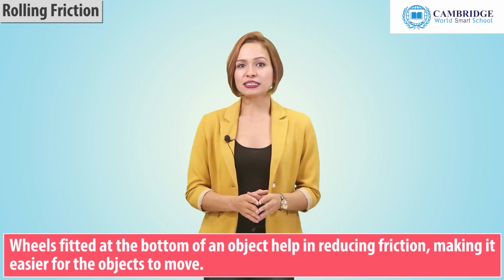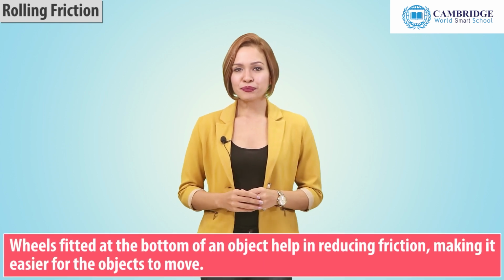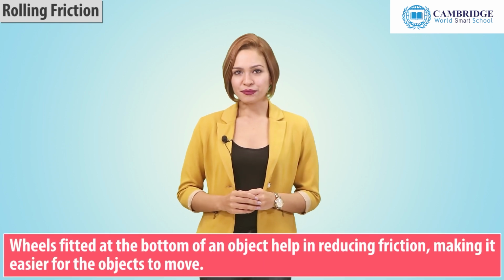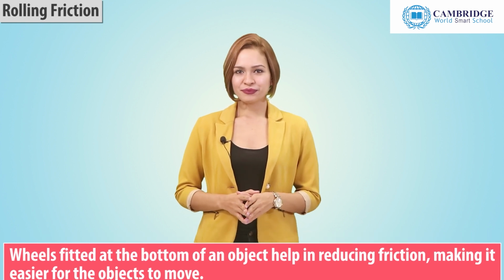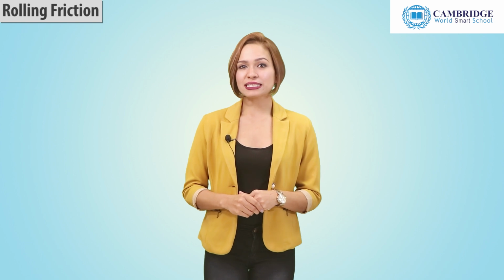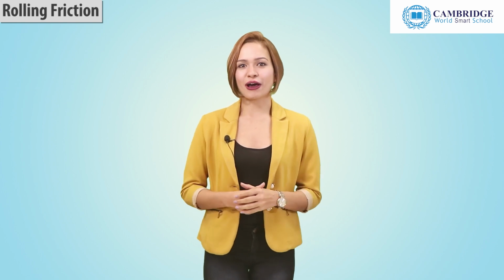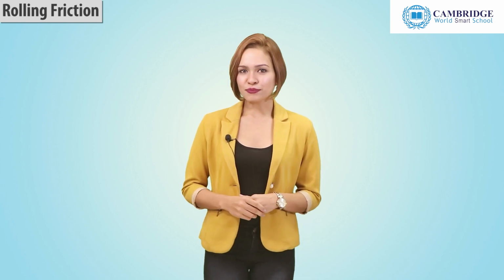Thus, wheels fitted at the bottom of an object help in reducing friction, making it easier for the objects to move. So, students, with this, we have completed our module on rolling friction. I would encourage you to find more examples of rolling friction in your surroundings. And in our next module, we will learn some more interesting concepts.